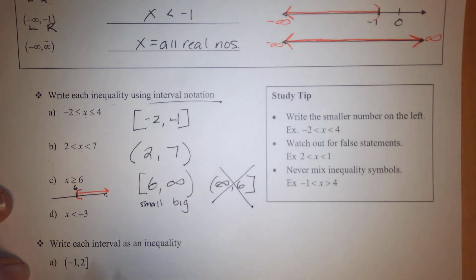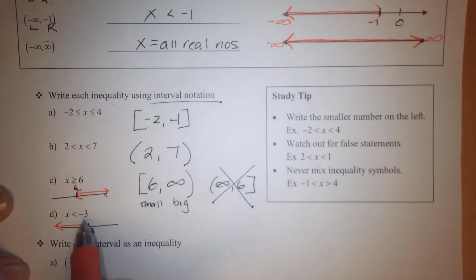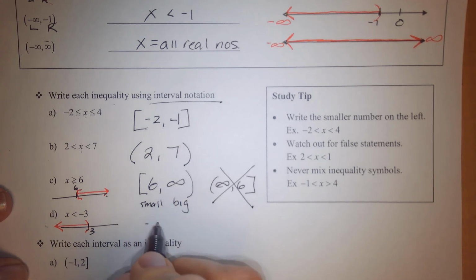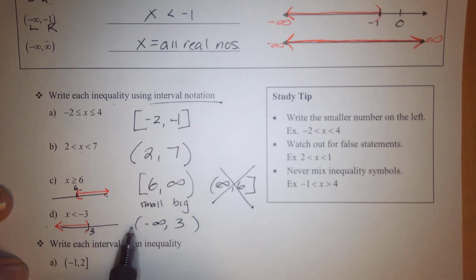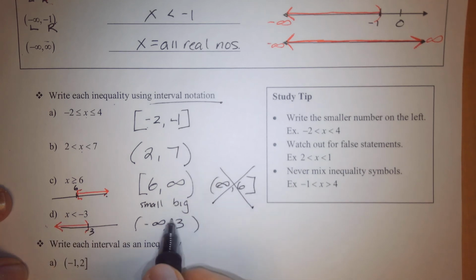For the next one, we have x is less than -3. If here's -3, and x is less than that, it's any number to the left. So if I were to write this in interval notation, what is the smallest number possible in this red shaded area? The smallest number possible would be this number over here, which is -infinity. And it stops at the biggest number, which is -3. Neither of those are included, since we never include -infinity, and we never include -3 since it has no underscore.